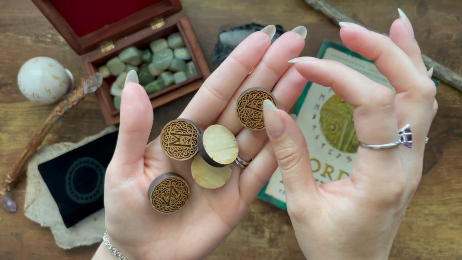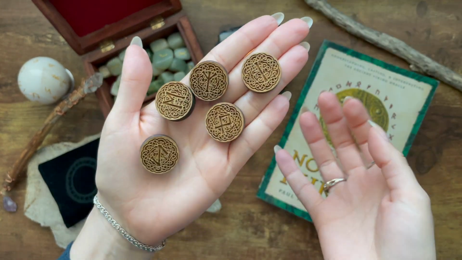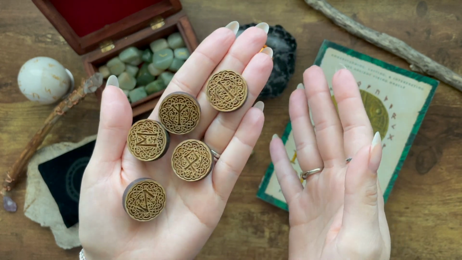But these are really beautiful. These are etched into wood. I just love the knot work on them. I thought they were really beautiful, and I kind of like wood for the runes. I don't know, it just felt right.